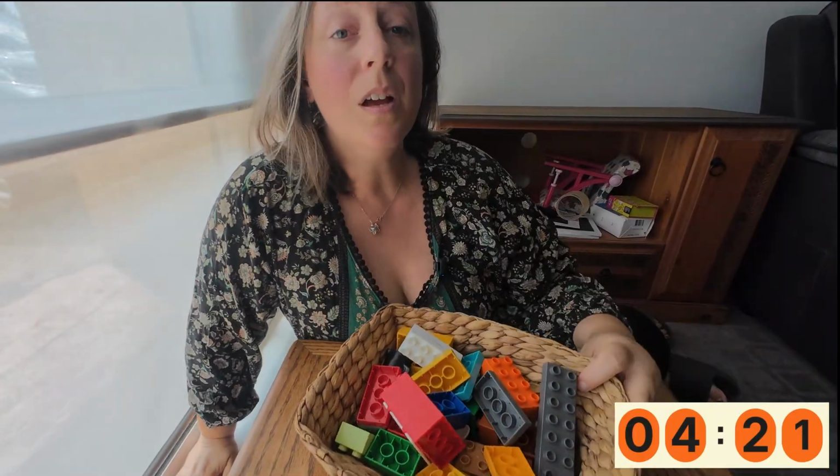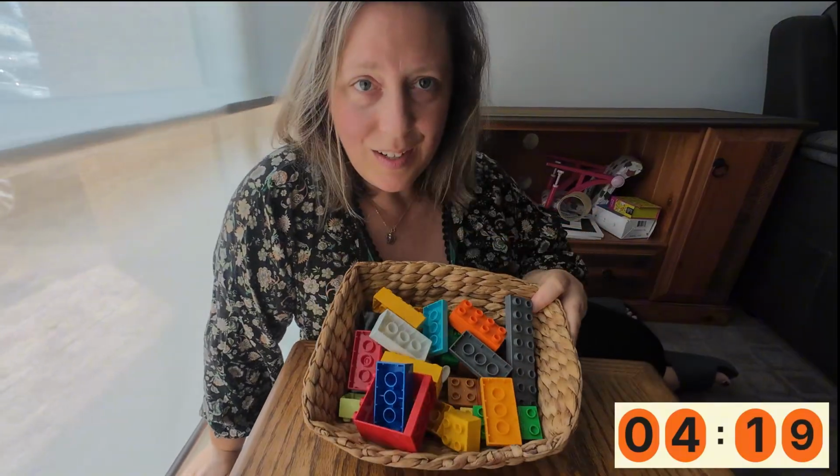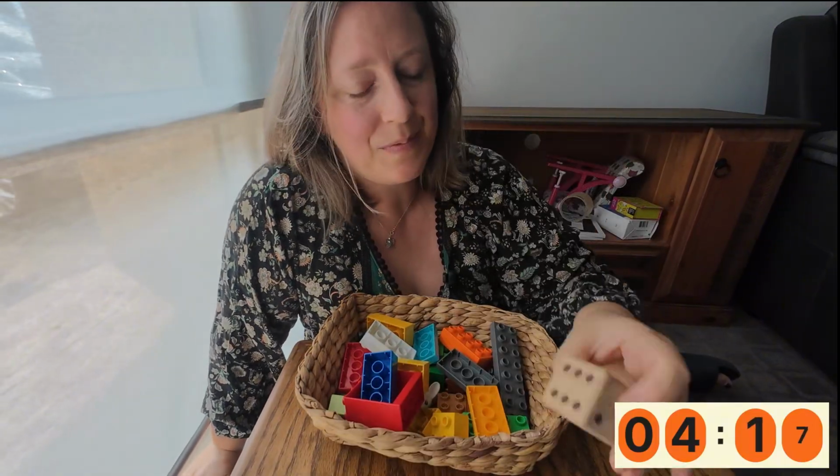So today we are looking at Lego. We're going to be looking at Lego and incorporating it in 3 different ways within your classroom. So I have Lego and I have a dice.